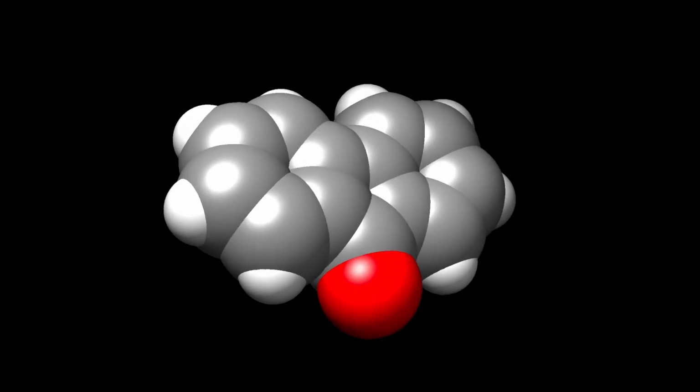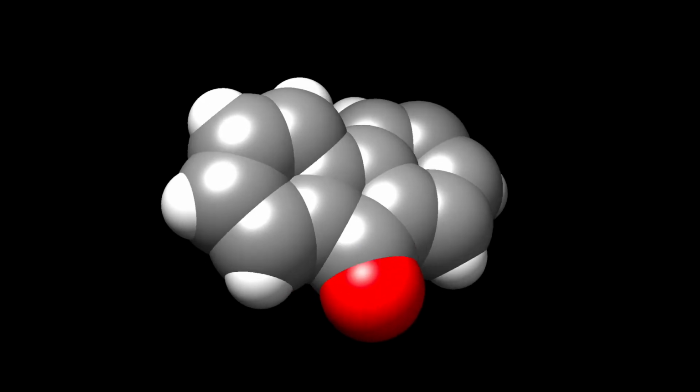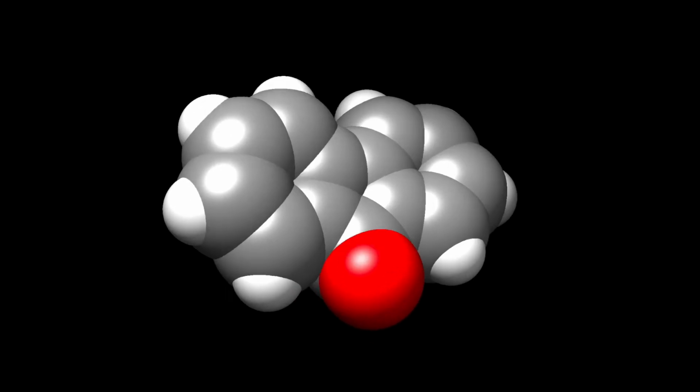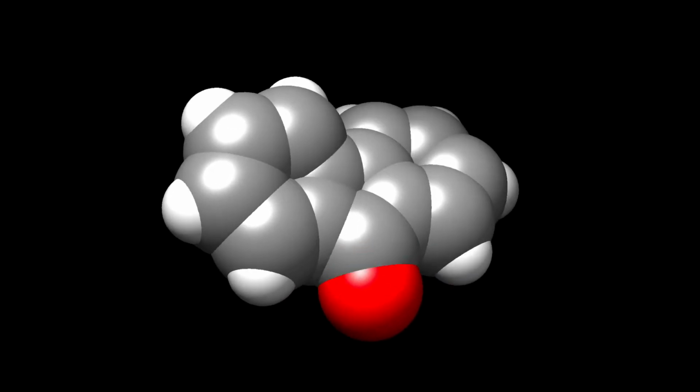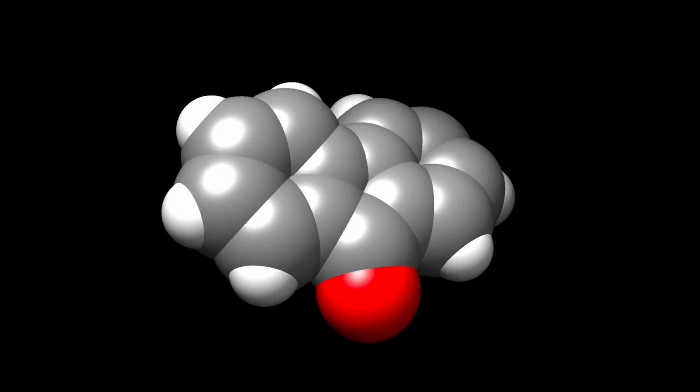I've played this simulation at a speed where you can track and follow the vibrations and movements of the atoms. But we live over enormous timescales compared to atoms. In 1 second, an average bond will vibrate around 10 trillion times.